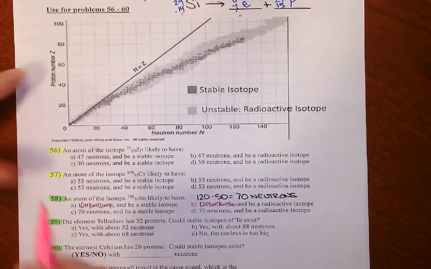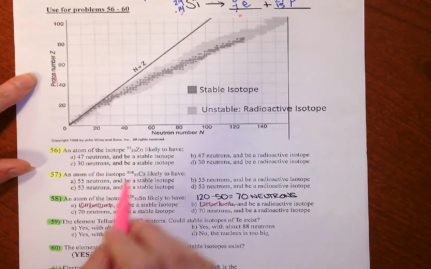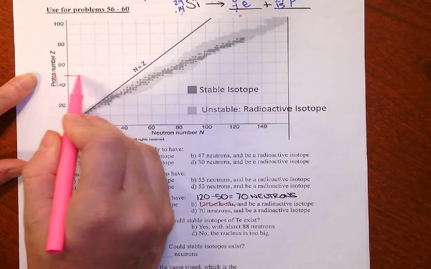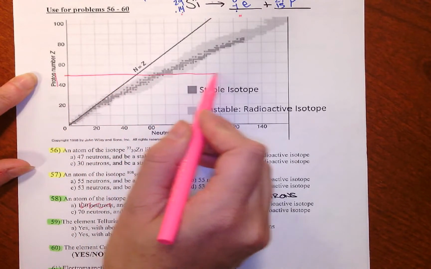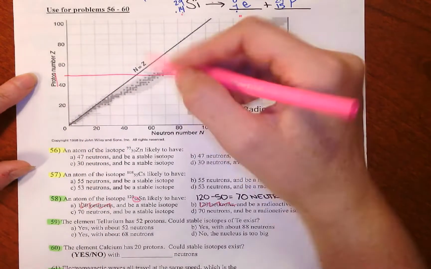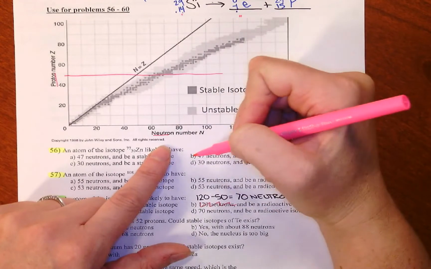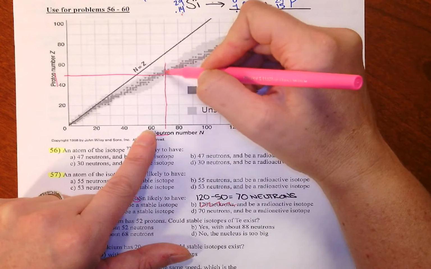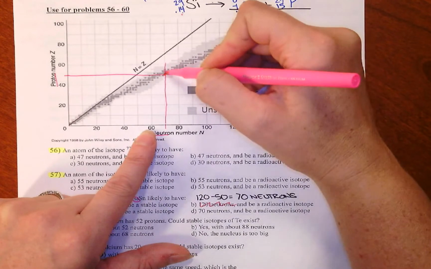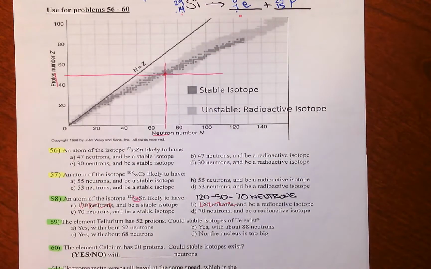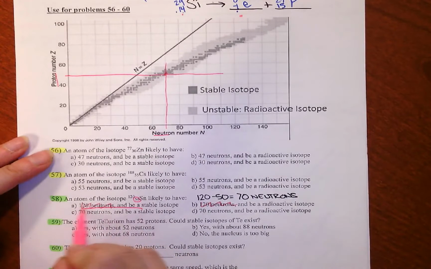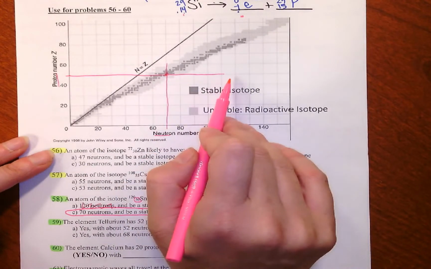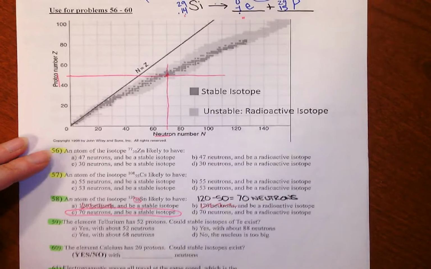So 50 protons, right here are my protons. 50 of them are protons, so 40, 60, 50 protons, and 70 neutrons. Neutrons are right here. So 60, 80, that makes this one 70. If I graph that, that's pretty dang close. Okay. If it's that close, we're going to go ahead and say stable. That one's going to be stable. If it's out here, we'd say radioactive. If it's way out here, we definitely say radioactive. So we're going to pick that one.